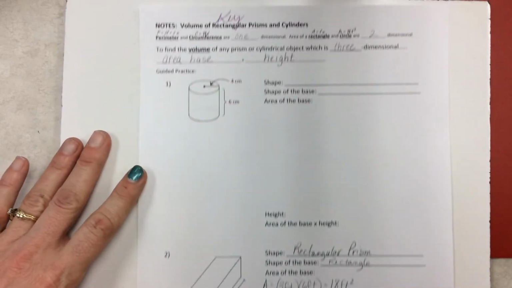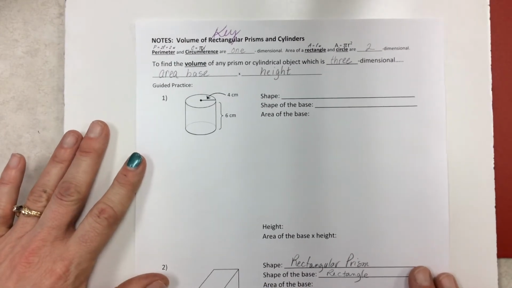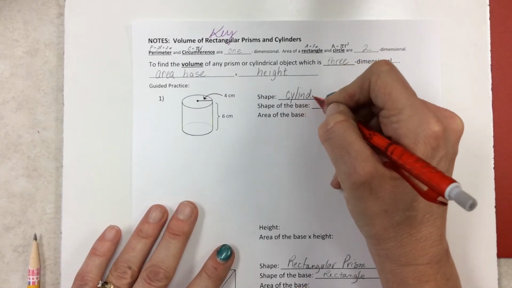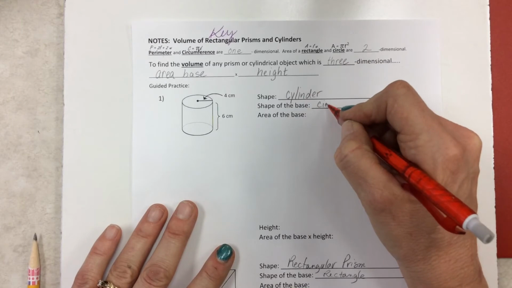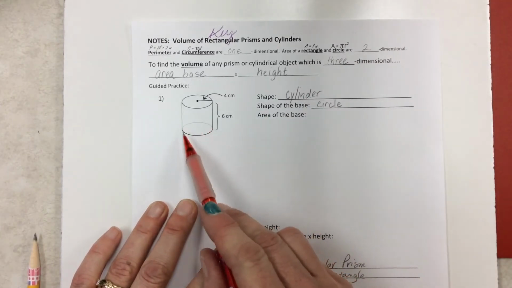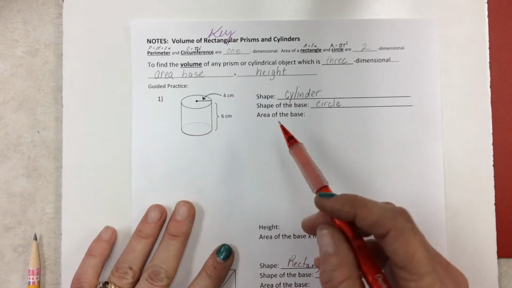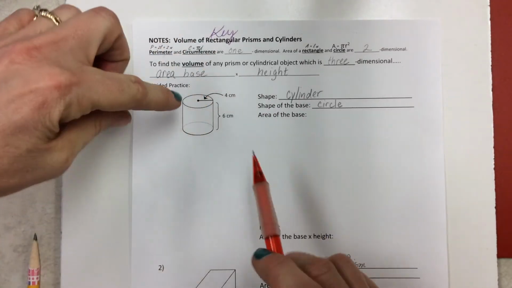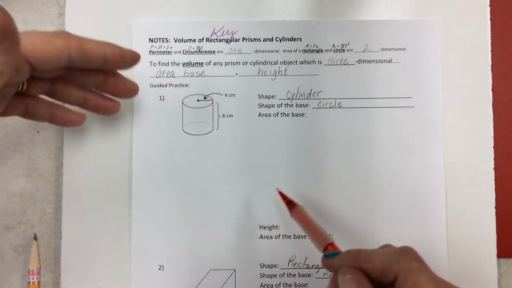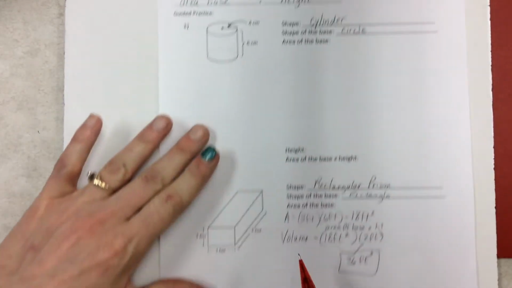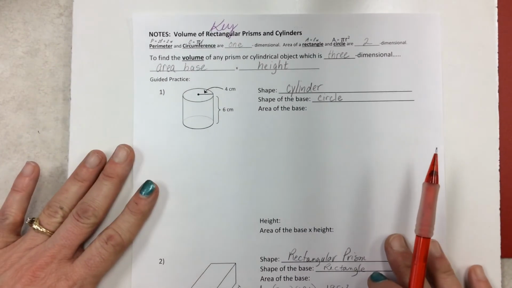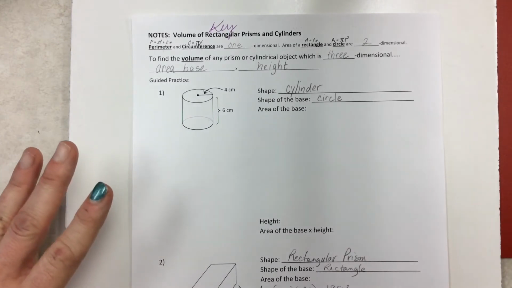Okay, so now let's look at the cylinder. Cylinder works the same way. So we've got cylinder, C-Y-L-I-N-D-E-R. Shape of the base is a circle. And we're always going to say the base is whichever figure it is that names it. So a cylinder, circle. We could have a triangular prism. In that case, there'd be a triangle at the base, so you would always use that as your base, whatever the defining figure is. We'll do more of that later.